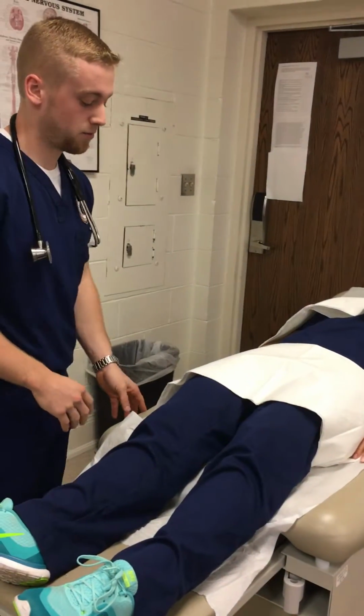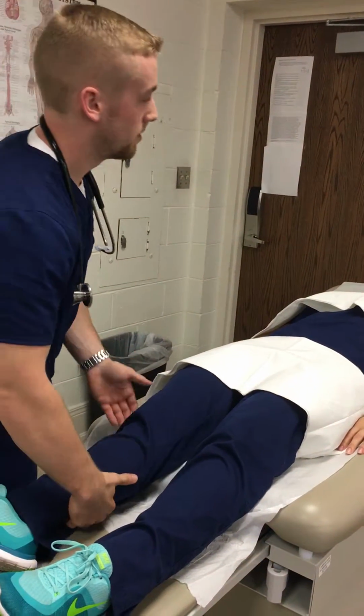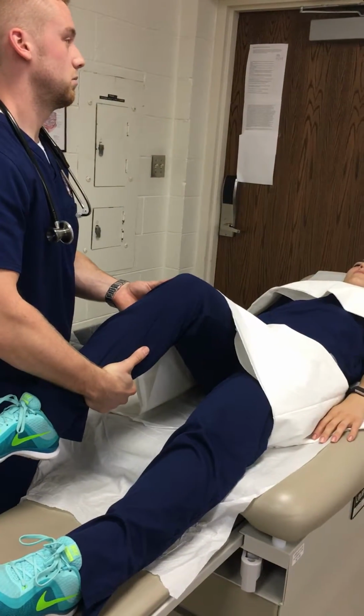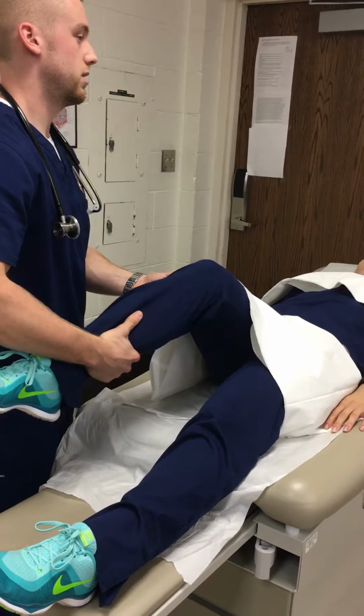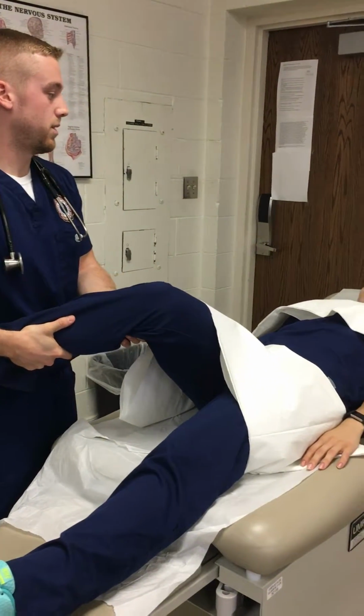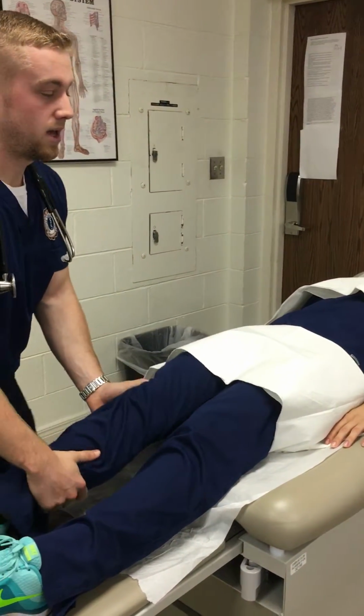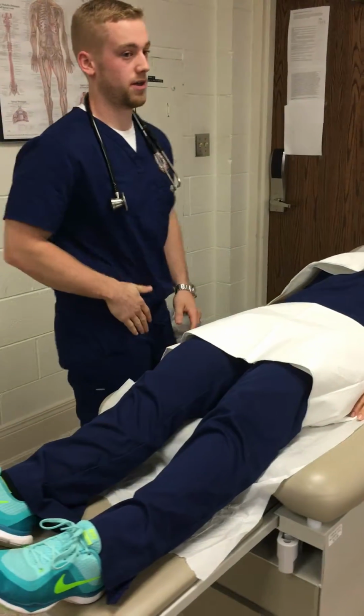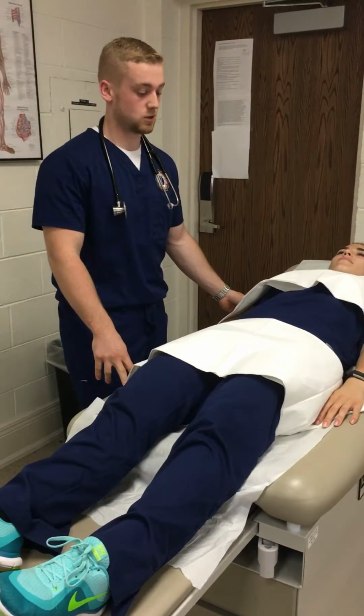So the last sign for testing for appendicitis is going to be obturator sign. So I'm going to flex the patient's thigh at the hip, and then we're going to make sure the knee's bent. I'm going to internally rotate the leg, the hip. Any pain with that? No. Okay, if she did have pain in the right hypogastric area, that also suggests appendicitis as well.